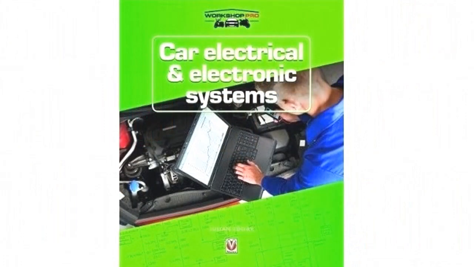And it's electronic systems that I want to look at in today's video. Modern cars are full of electronic systems. Engine management system, climate control system, transmission control system, stability control system, ABS, traction control, electric seat control, lots and lots of different systems in a car.